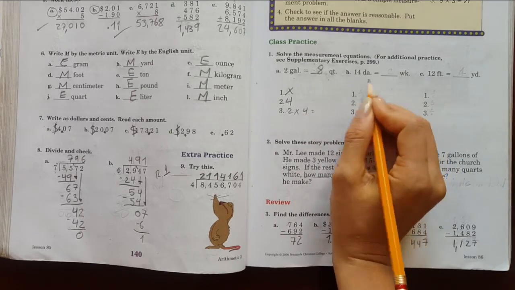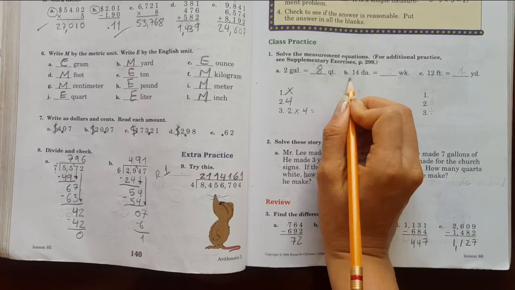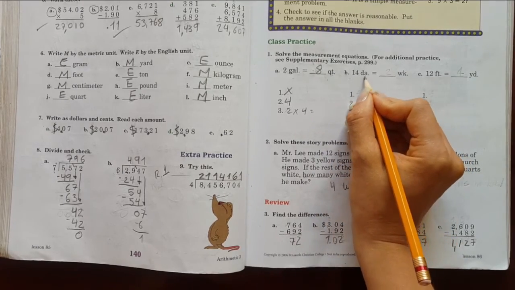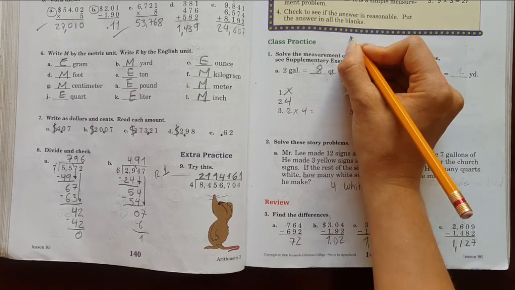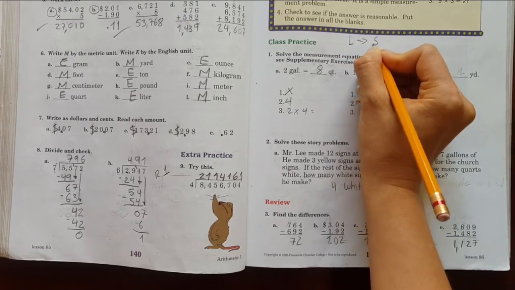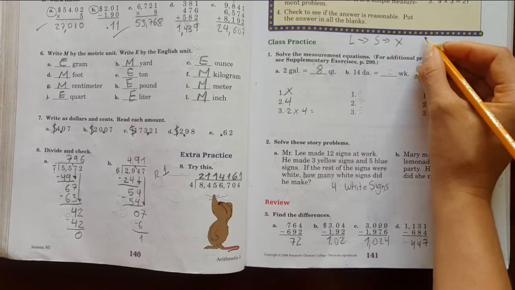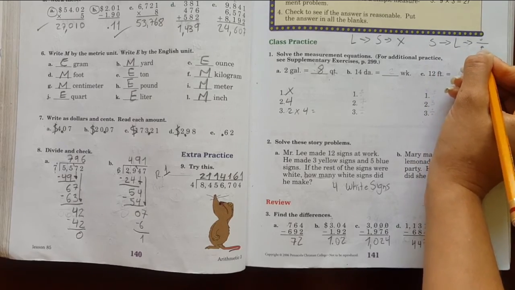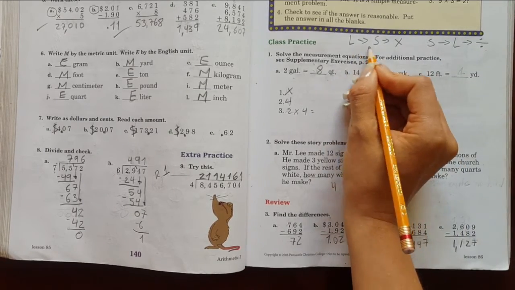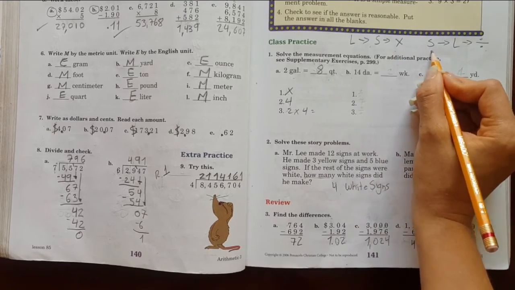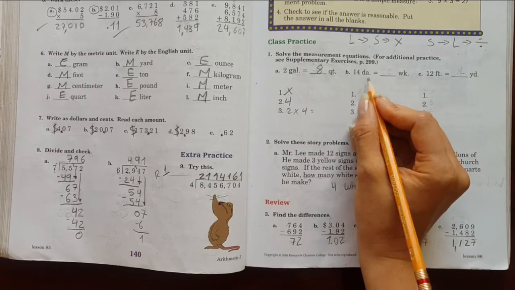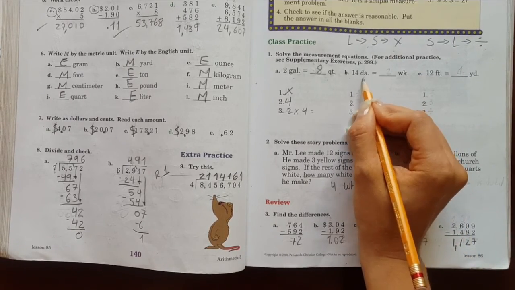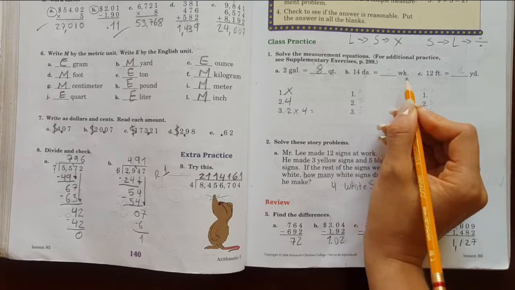Yes? Ahora ustedes van a hacer el letter B. Recuerda, cuando vuelvo y te lo escribo acá. De grande a pequeño, multiplico. Y de pequeño a grande, divido. ¿Vale? No se les puede olvidar. Larger to smaller, multiply. Smaller to larger, divide. So here, do we go from larger, más grande a pequeño, o pequeño a grande?